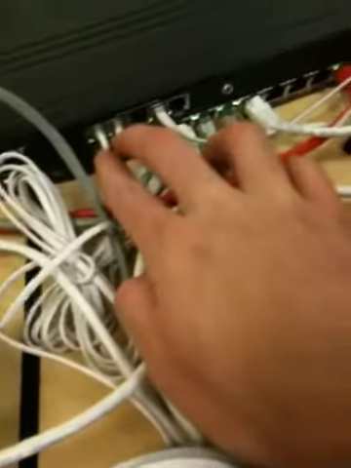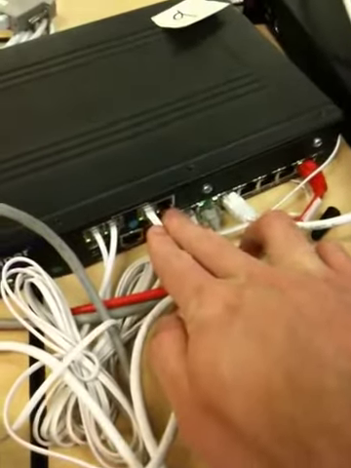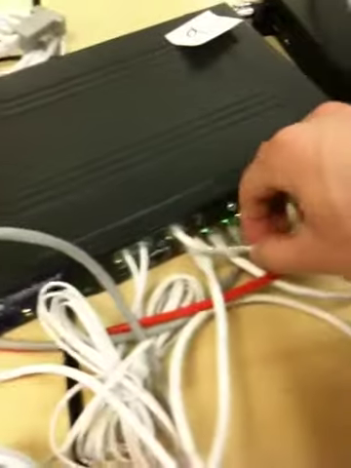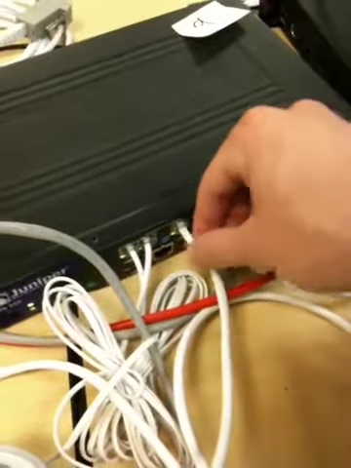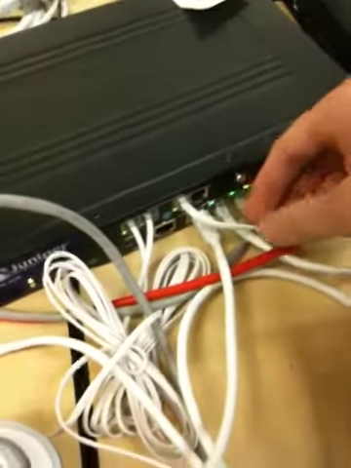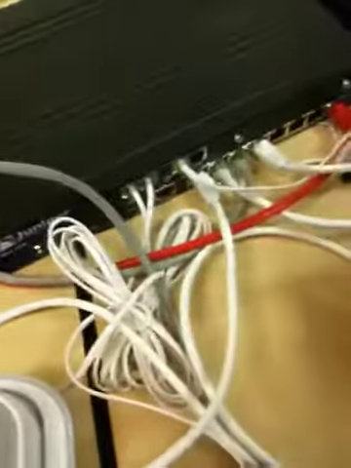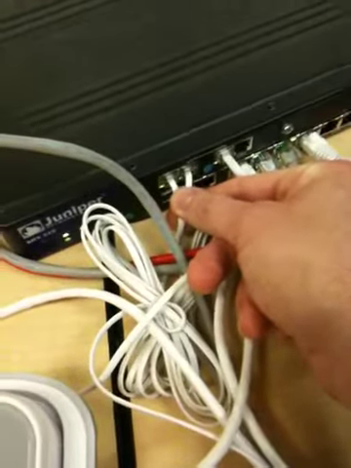So we have two FXS, foreign exchange station interfaces, and two FXO, foreign exchange office interfaces. So we've got PSTN connectivity here. This would be like your AT&T, Verizon, Sprint, whoever your local carrier is that you're going to get a dial tone through. And this is going to plug into your wall jack. In these station interfaces, you could plug in analog phones or a fax machine.